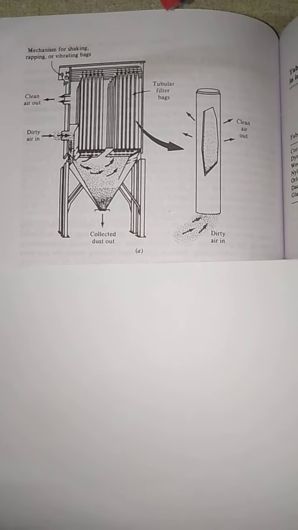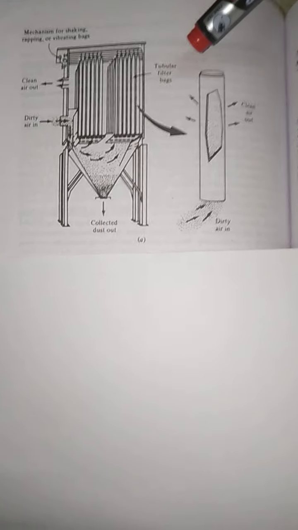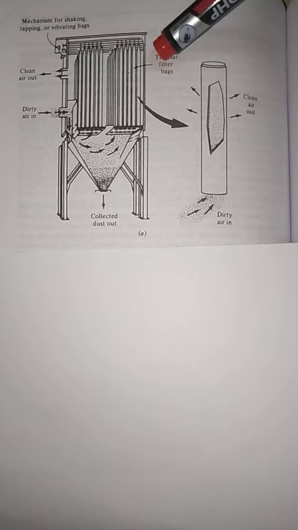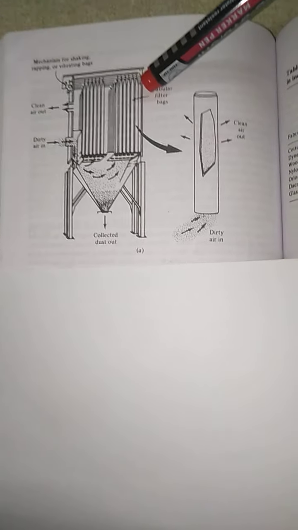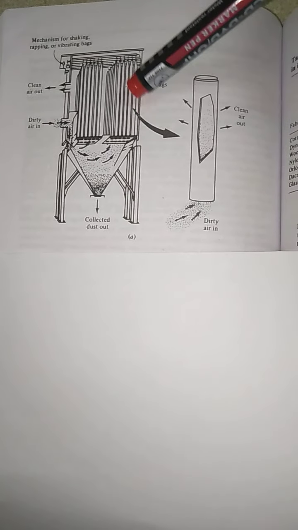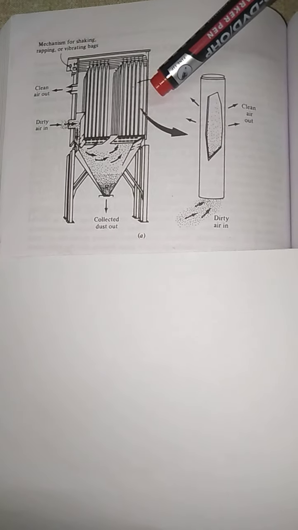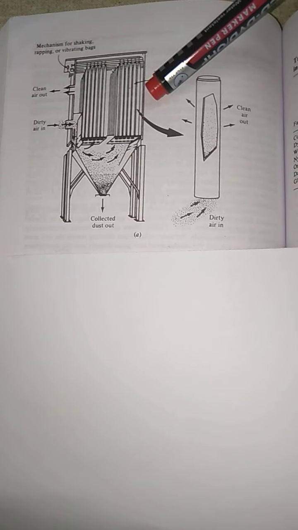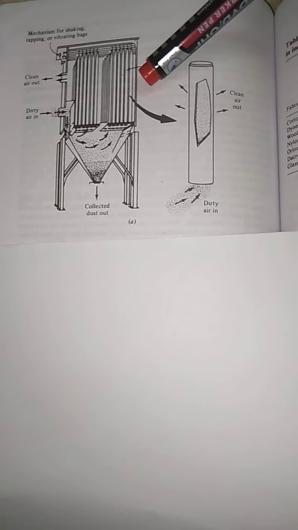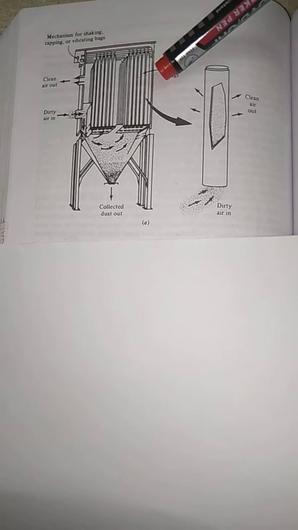Now the third type of air pollution prevention equipment is the fabric filter. As the name suggests, fabrics are utilized as the filter media. As we know, fabrics have certain pores inside them. So these pores will be utilized to collect the suspended particulate matter in the gas which is going to come out from the incinerator.